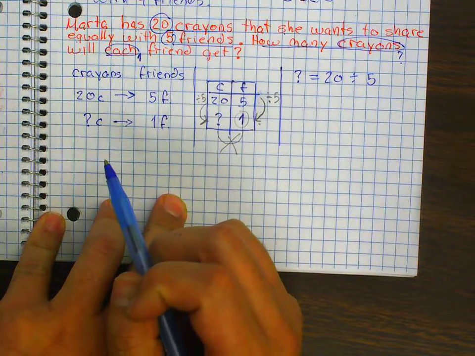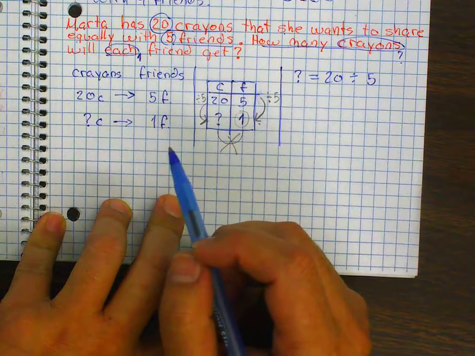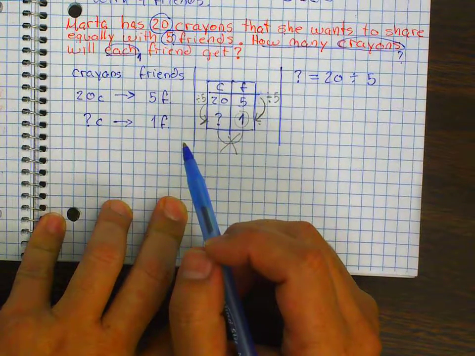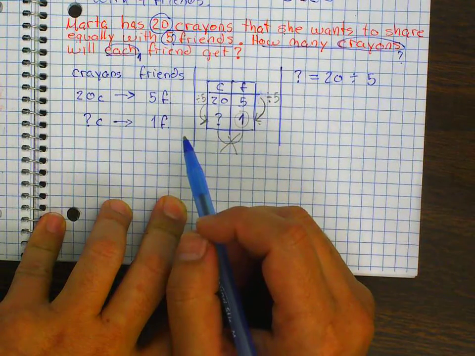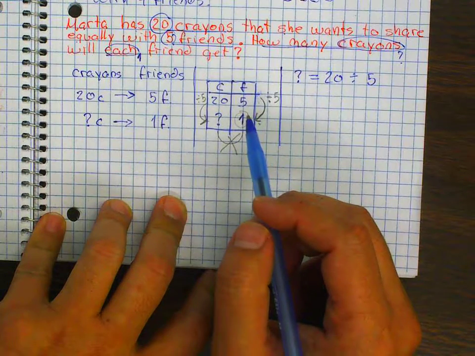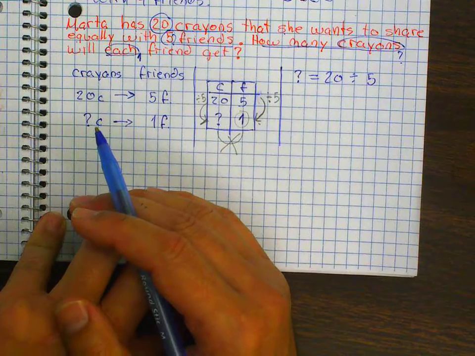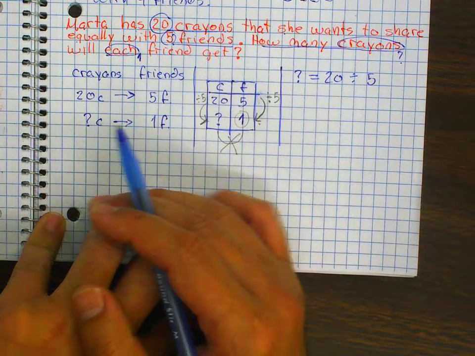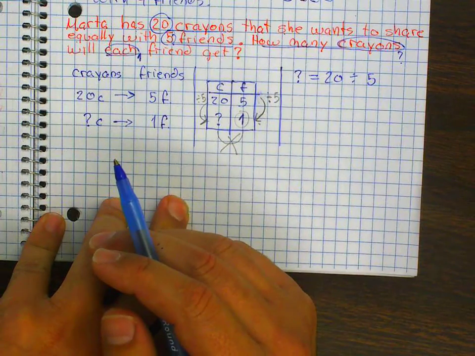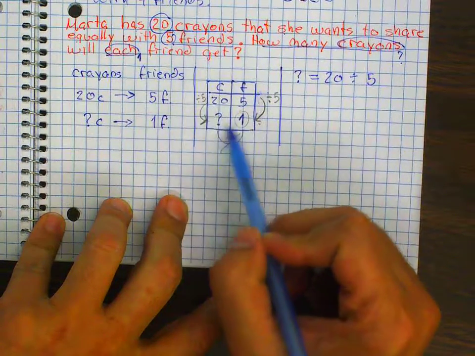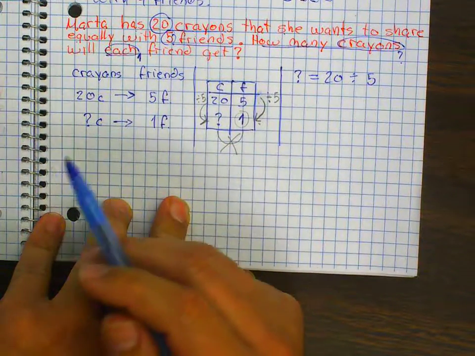Okay? So, again, to build my model, I'm going to use what I know. What is it that I know? Grecia, what do I know? Juan, what do I know? What information in my problem do I know? 5 is what?